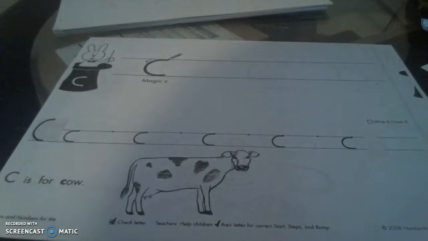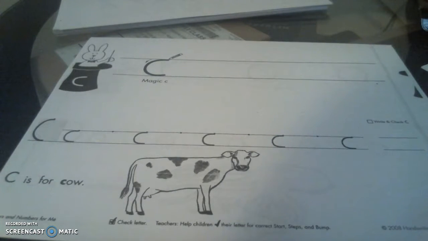Okay guys, we are going to check out some magic C letters. We have been doing capital letters, but now we are going to go ahead and start our lowercase letters. And we're going to start with our C, or our magic C. And you will see how different letters use this C and change into others.